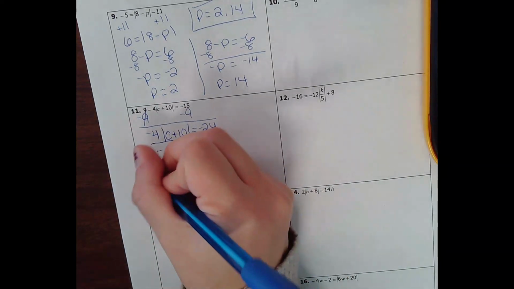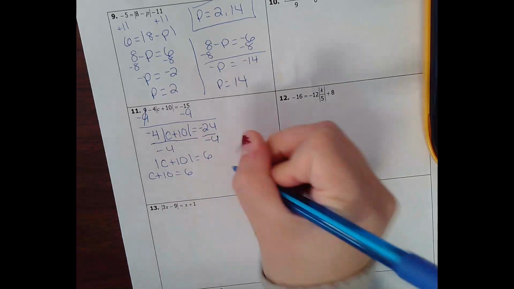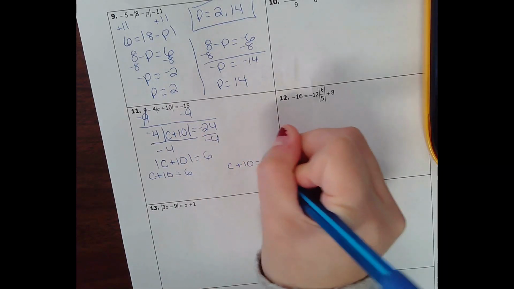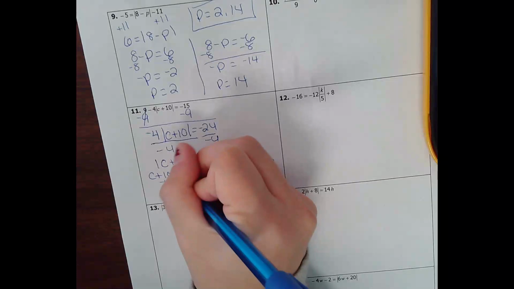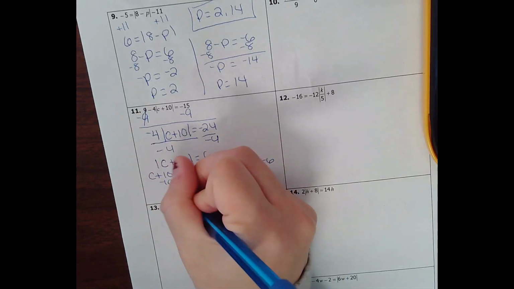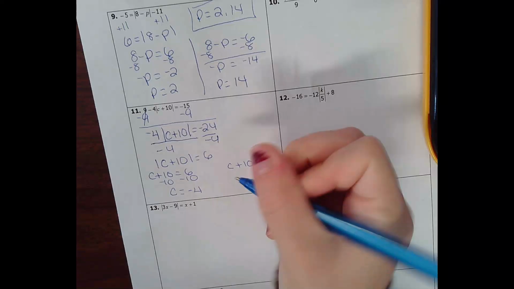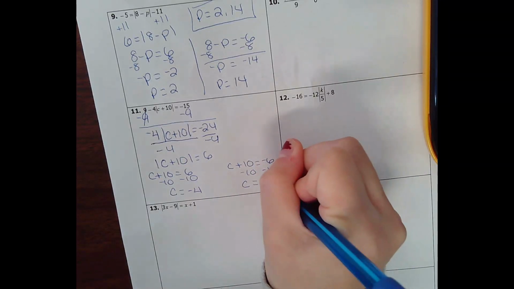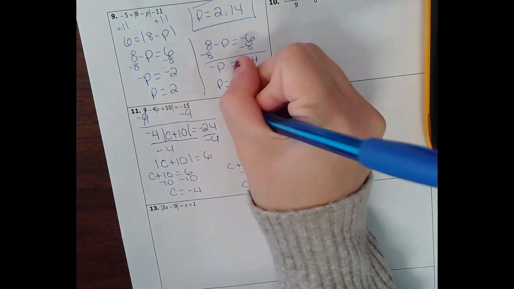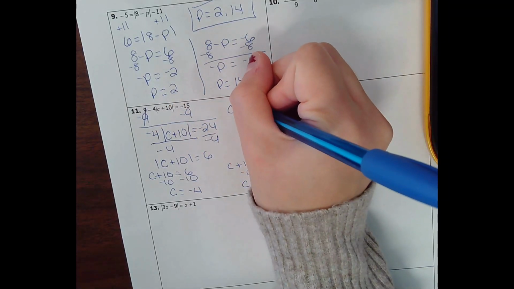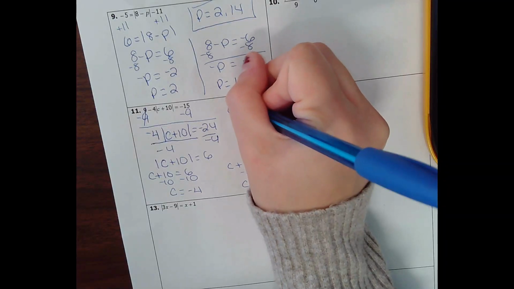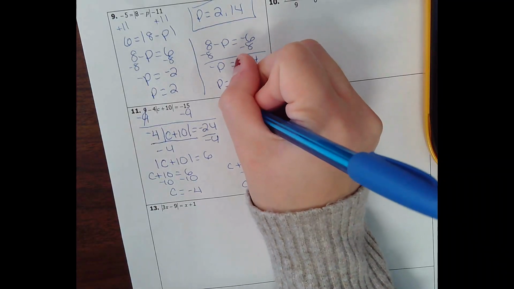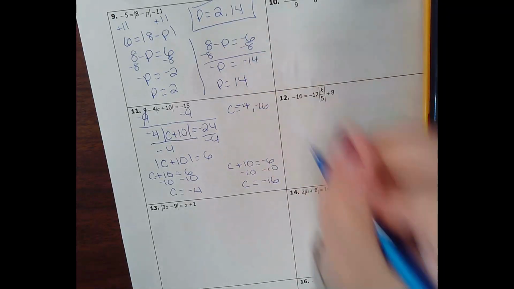So let's separate this. C plus 10 equals 6. C plus 10 equals negative 6. Subtract 10. I get c equals negative 4. Subtract 10. C equals negative 16. C equals negative 4. Let me rewrite this. And negative 16.